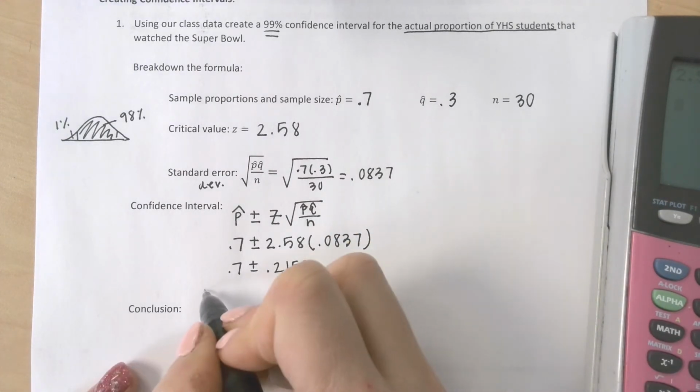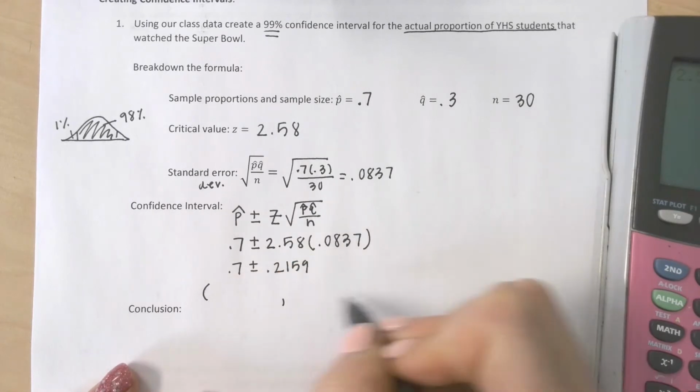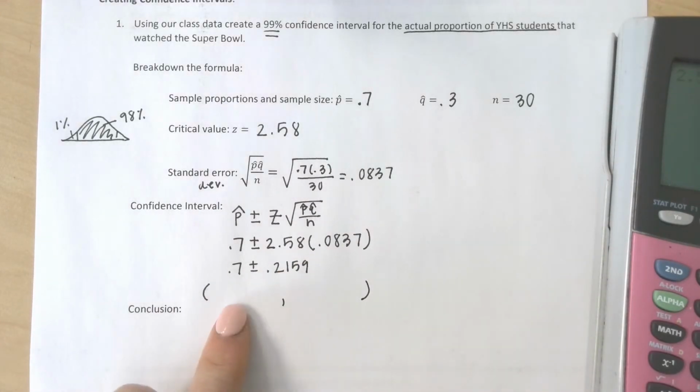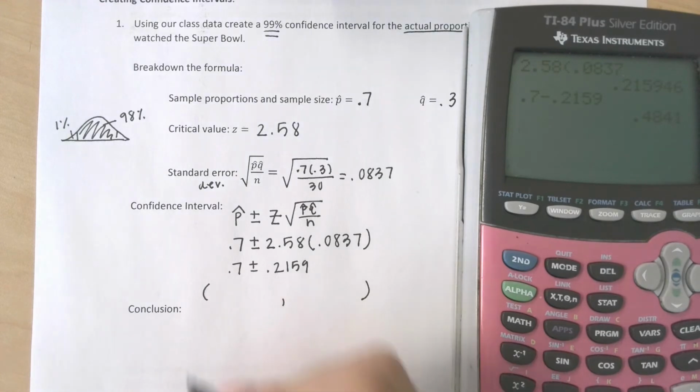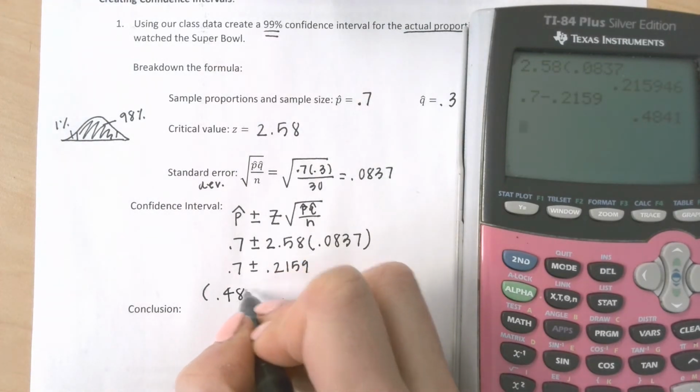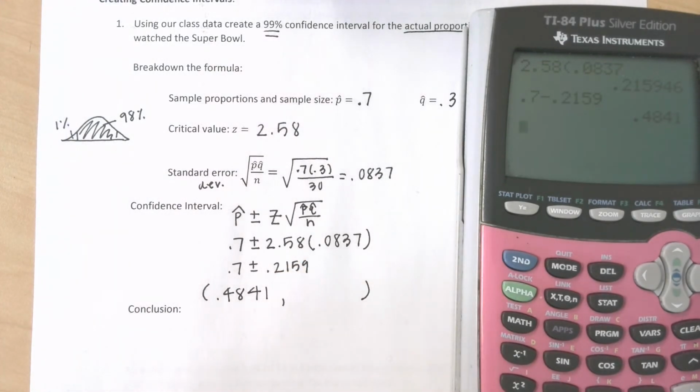And then to actually build this interval, we're going to write it kind of like an ordered pair. I want the lower interval on the left, so I'm going to do 0.7 minus this 0.2159. That's going to give me my lower bound. And then I'll do the same thing, but adding to get the upper bound.